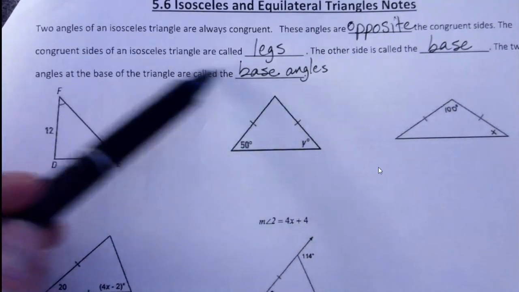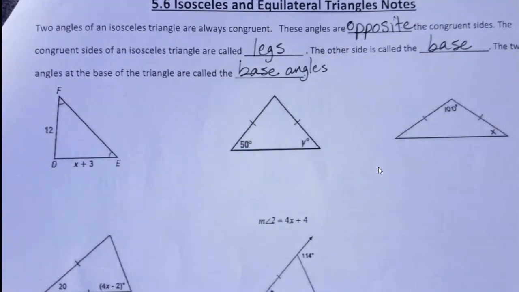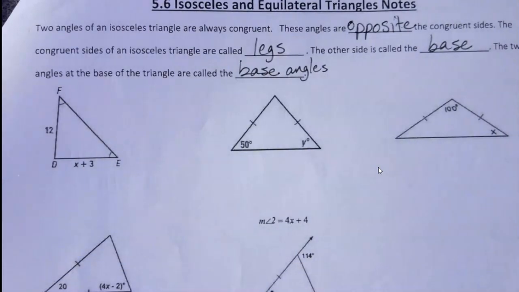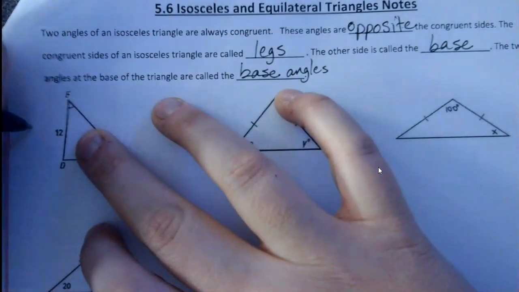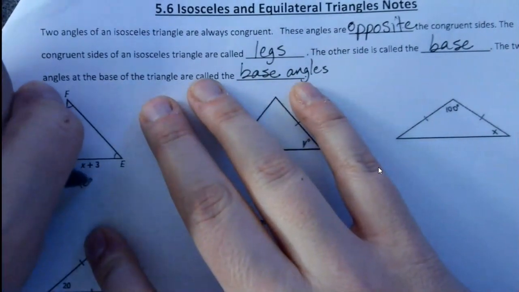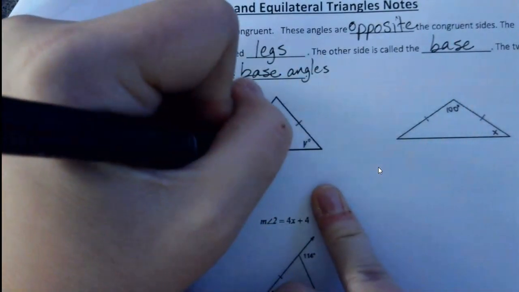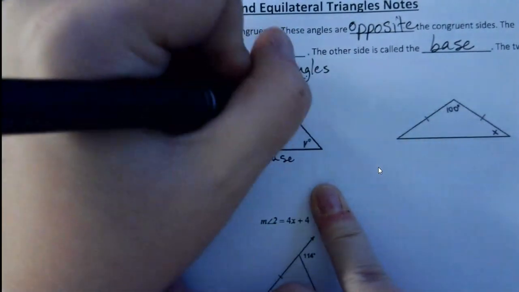The congruent sides of an isosceles triangle are called the legs. So if I say legs, I'm talking about the two congruent sides, not the other side that's not congruent. That has a different name. That other side is called the base. So you would have, like, this is leg, leg, base. For this one, base, leg, leg.